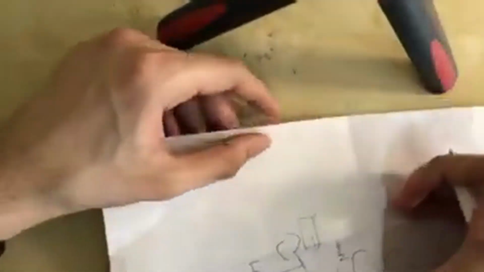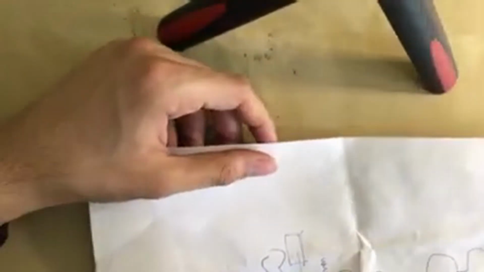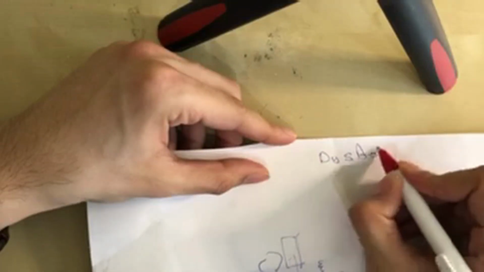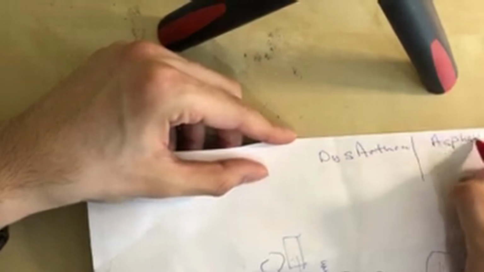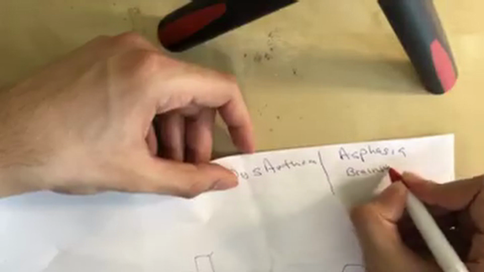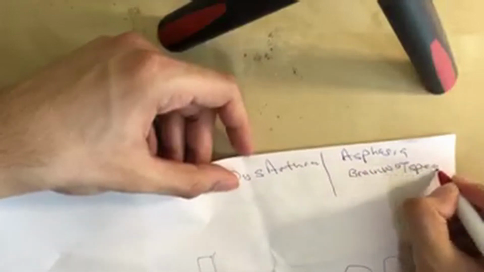I'll go to the separate screen. Aphasia is very commonly confused with dysarthria. Aphasia means your brain cannot speak, but your muscles are fine.